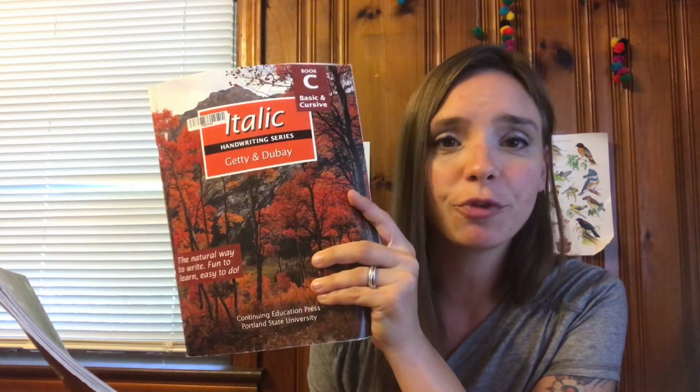And both of these are cursive books. This is level C for my 8-year-old, and then level E for my 10-year-old, and these are actually left over from last year. We're going to be finishing up these books this year and just incorporating handwriting in probably once or twice a week tops, mainly so they can learn cursive, because I do want them to continue to practice cursive throughout their school years until I feel like they know it well.